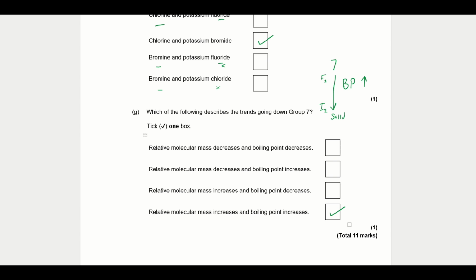Them two questions, particularly the bottom one, are just what I would call facts you've got to know about group 7. If you look in the revision guides, there's a little section on group 7 and group 1 which gives you a little bit of info that you need to know, and it's quite explicit in the specification. It says candidates should know what happens to the boiling point as we go down the group.